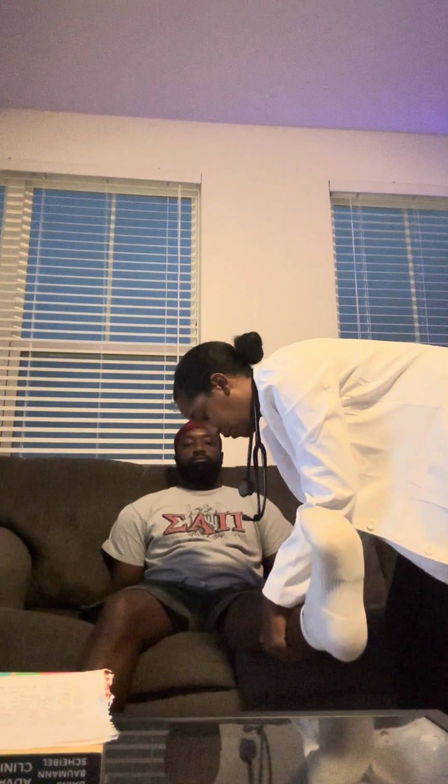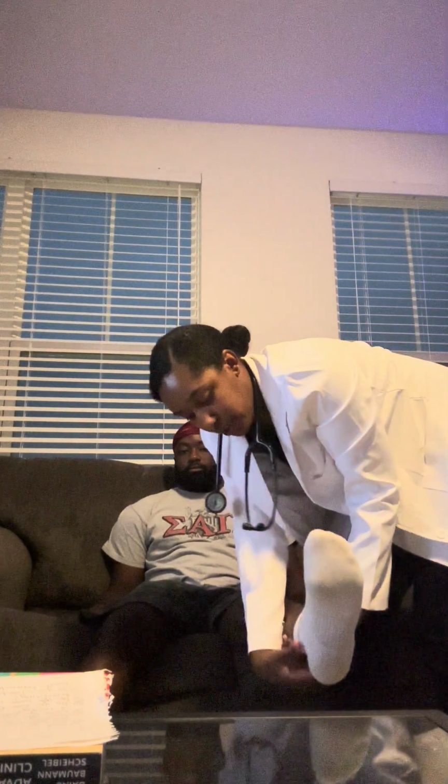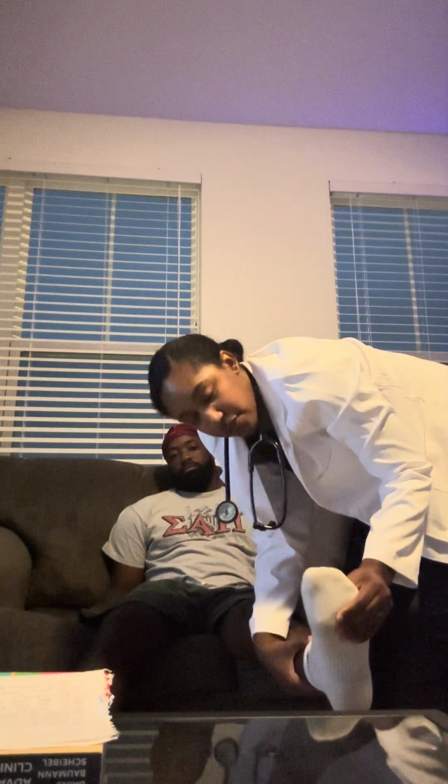We have the popliteal that sits right on the back of the knee. Assessing both sides. And then I'm going to assess the posterior tibial, which is right here. Assessing both sides. And then we're going to assess the feet. This is the dorsalis pedis. Okay.